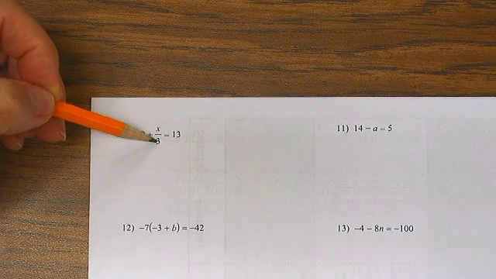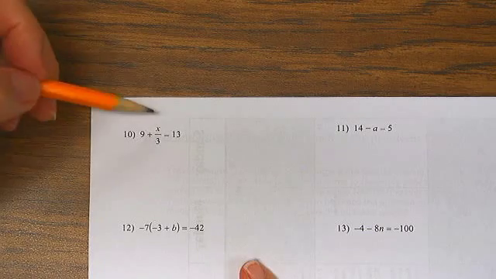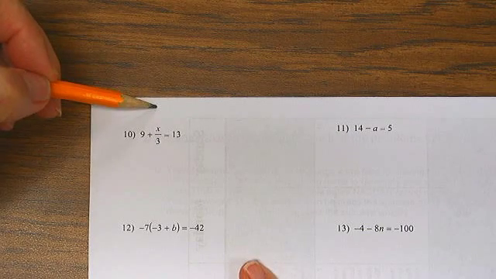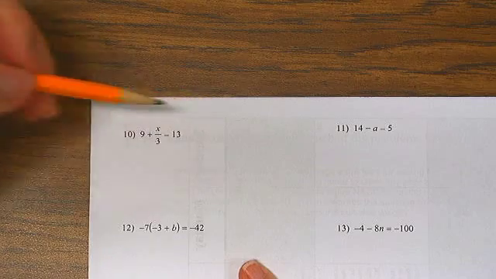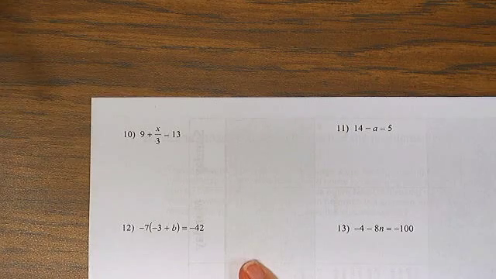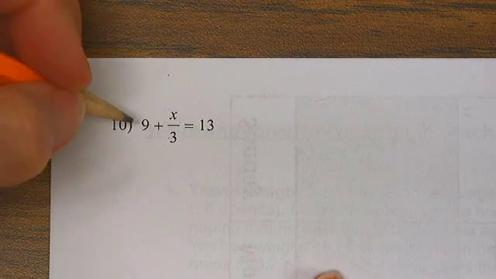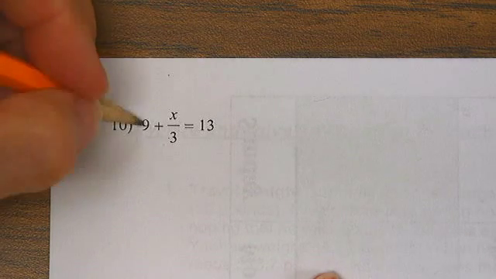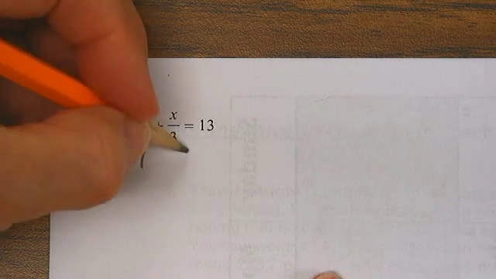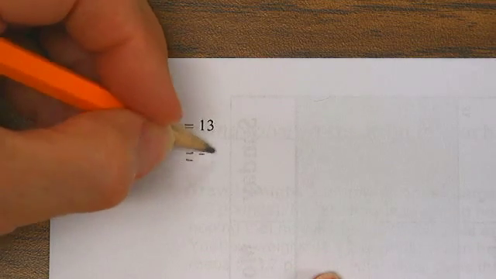Let's begin, because the game is always the same. We want one positive variable on one side. We want everything else on the other side of the equal sign. And you remember, of course, the equal sign stays forever. I'm going to begin by subtracting 9 from each side.